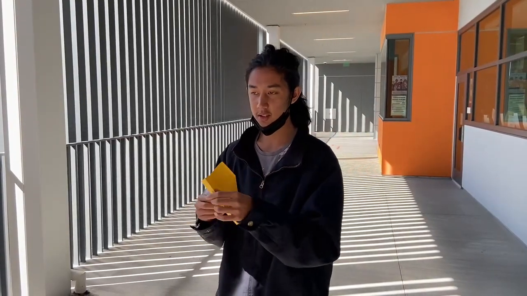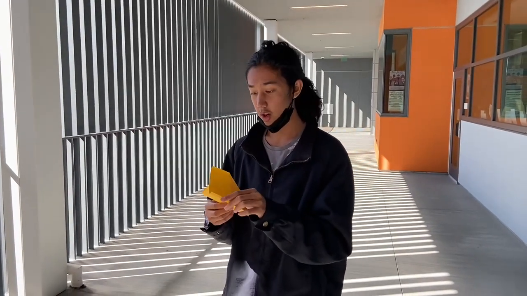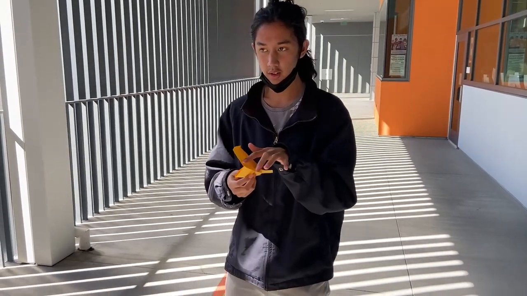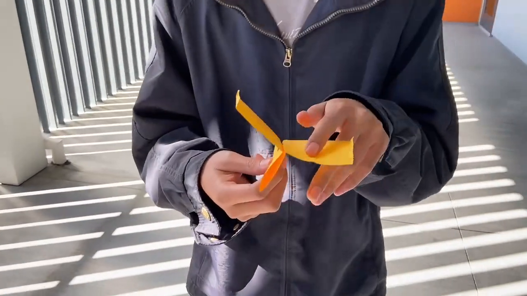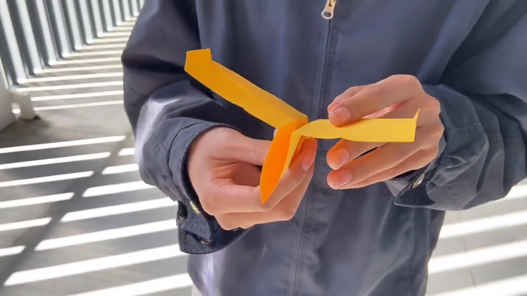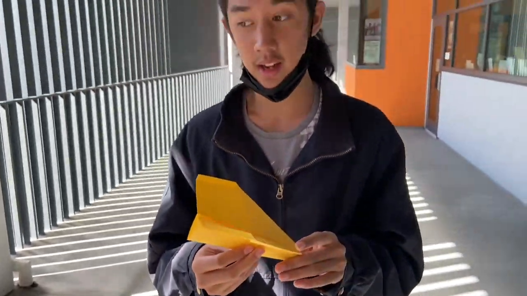What we saw here is adding small fine adjustments, like making these a little less tall and making these folds here a little bit less high. We can see that these minor adjustments can majorly change the output of the plane, and as you saw, it flew incredibly straight and incredibly well.